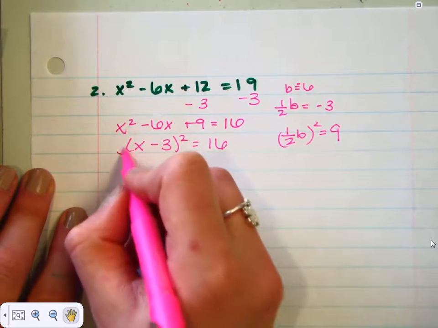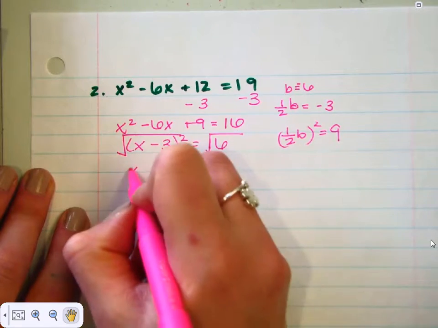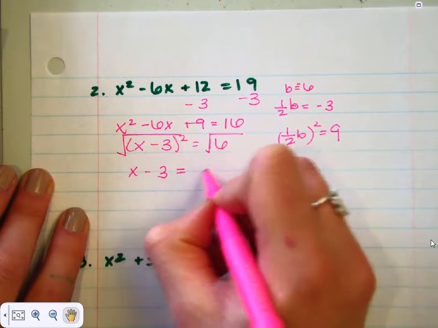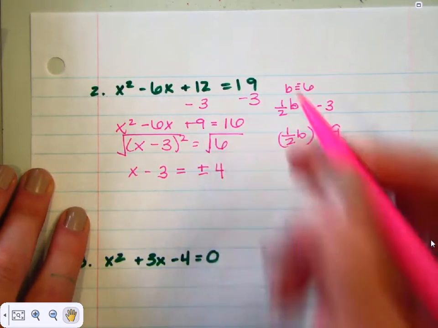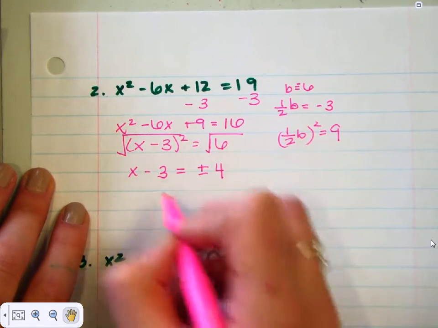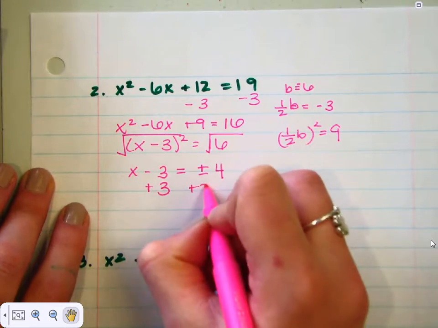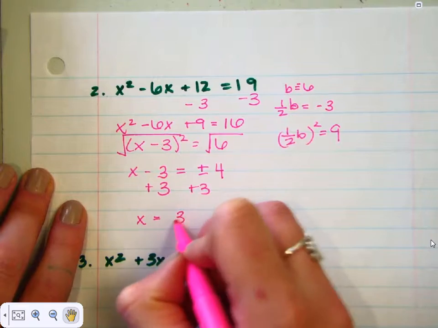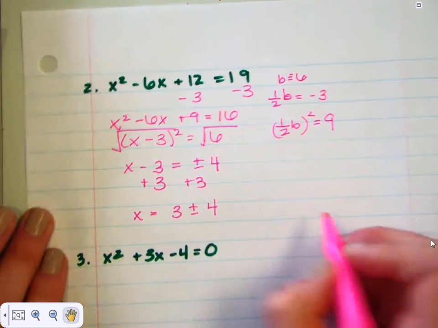Okay, and I know how to solve this. I gotta take the square root of both sides. This one looks like it's gonna be a nice one. This is the square root of 16, plus or minus 4. So then all I got left to do is add 3 on both sides. So x equals 3 plus or minus 4.